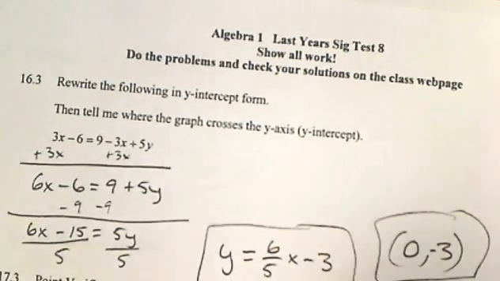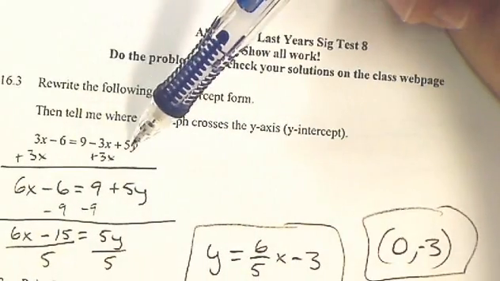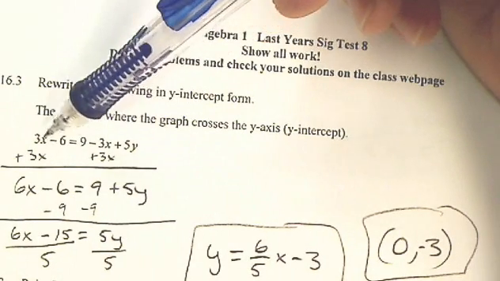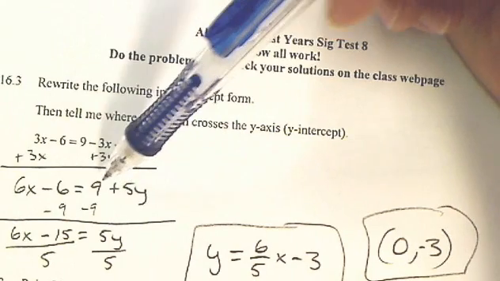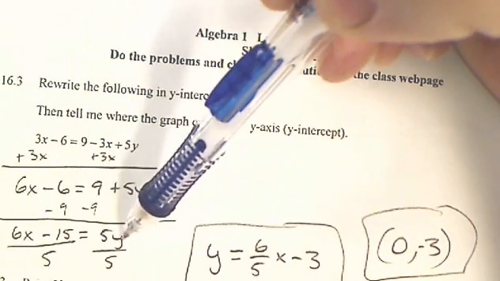Okay, here's last year's SIG test. I want to get the y by itself, so I got rid of the x's, put them on the other side, and then I wanted to get rid of the 9. I want the y by itself, so I divided by 5, and that's what you end up with.